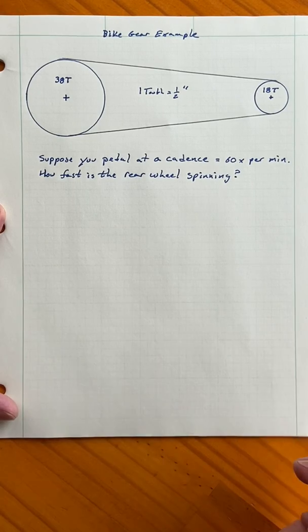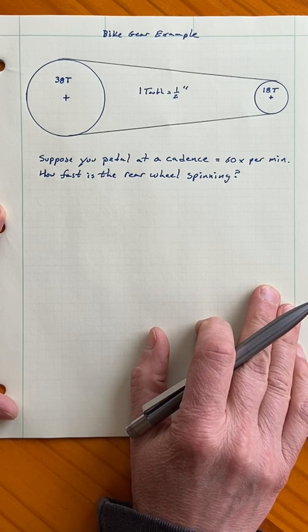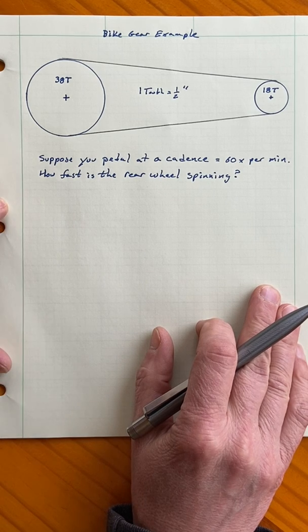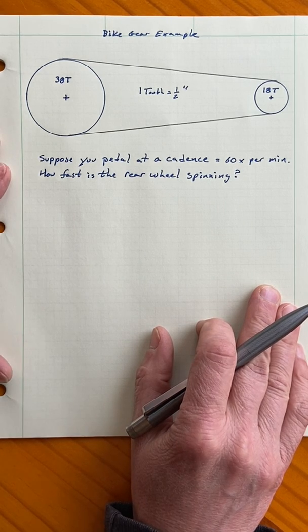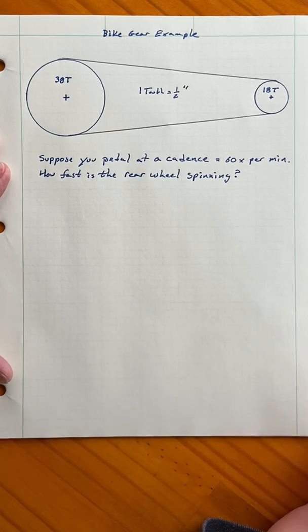In this video, I'd like to work out an example for you that parallels example 9.5 in your book about bicycle gears. I'd like to work out a fairly specific example with numbers where the book's example is a bit general. So let's try this.